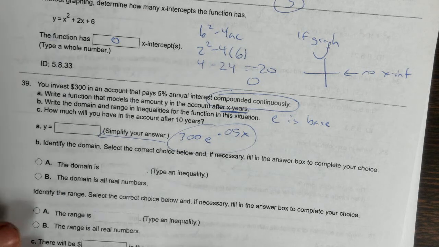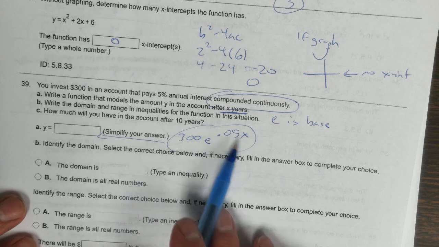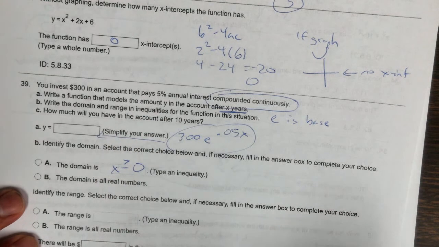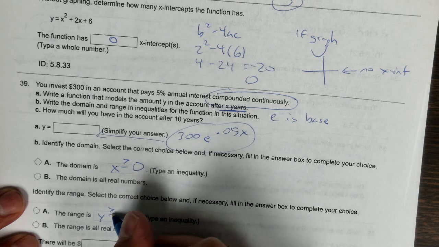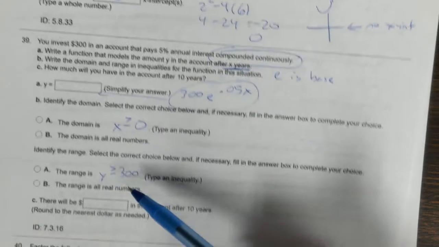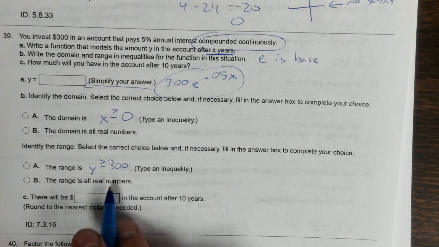So then your domain would be x greater than or equal to 0, and your range would be y greater than or equal to 300. So that's how your numbers are related. They're saying you don't lose money.